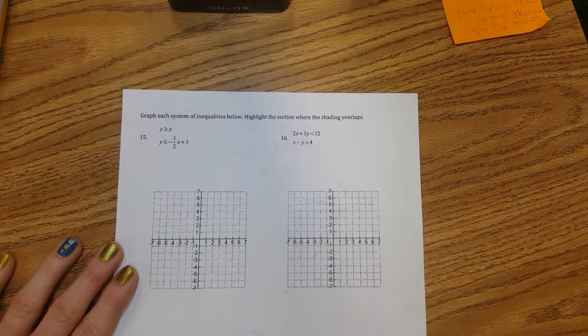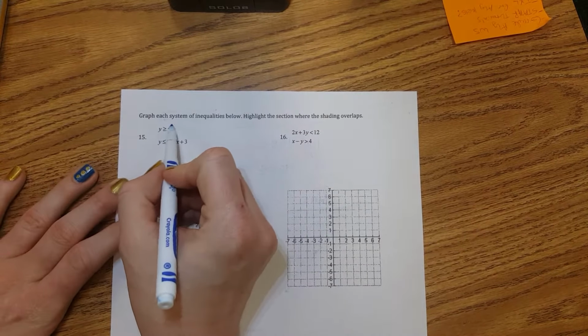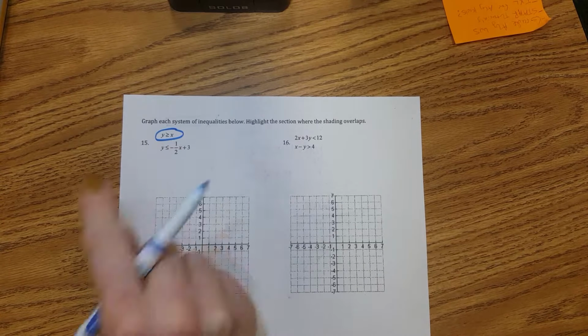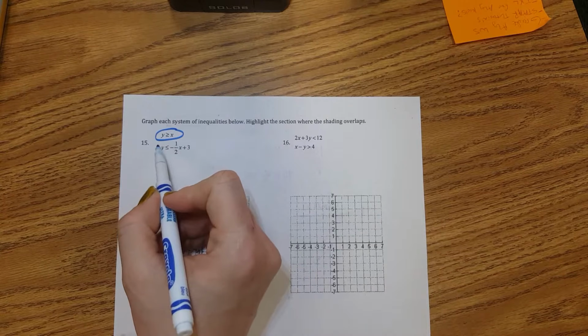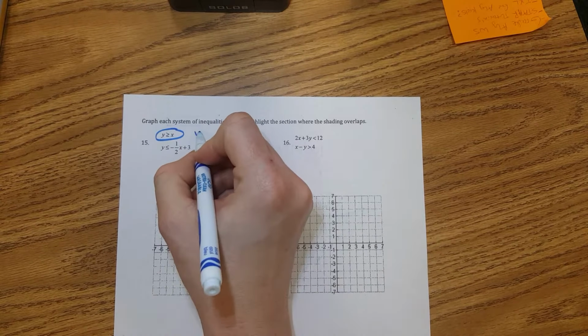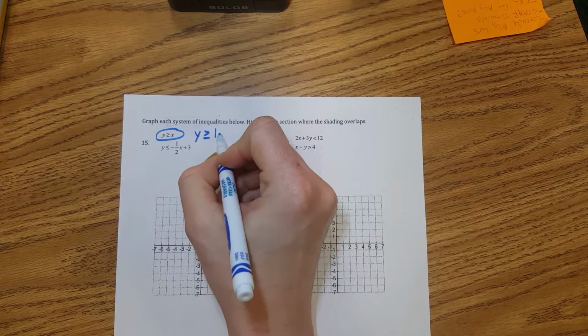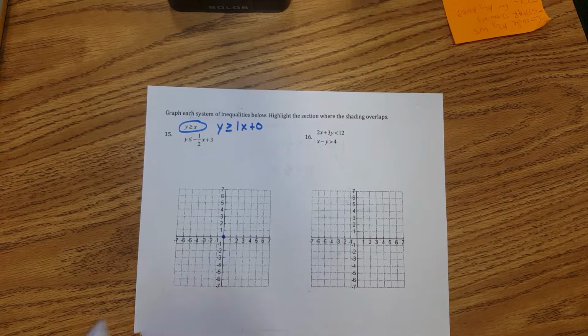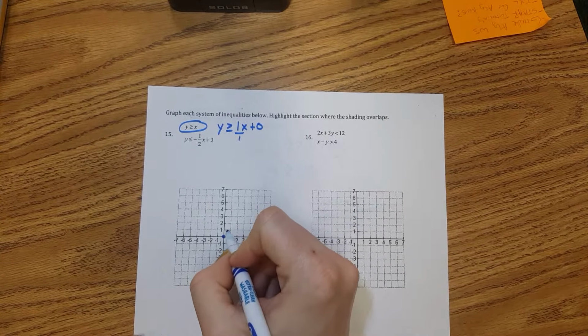Two more. This equation or inequality looks confusing because it's so simple. If this confuses you, type it in your calculator and you'll see it's the same as saying 1x plus 0. So they're going to start at 0 and then they're going to go up 1 over 1.